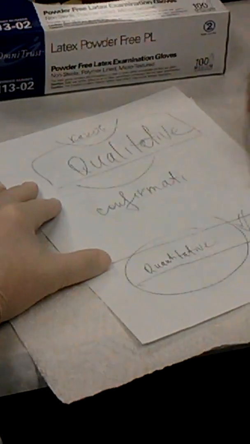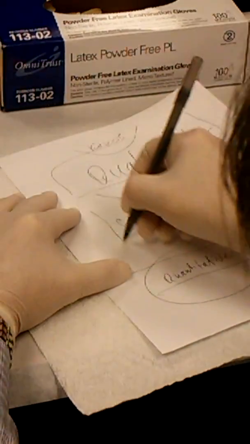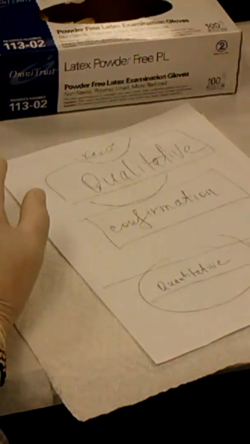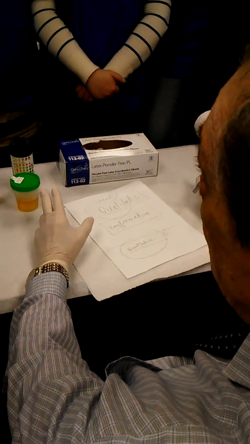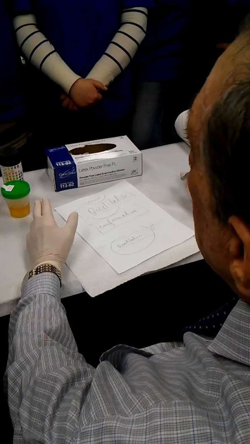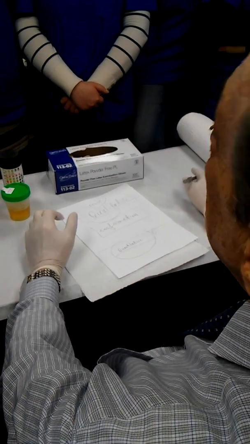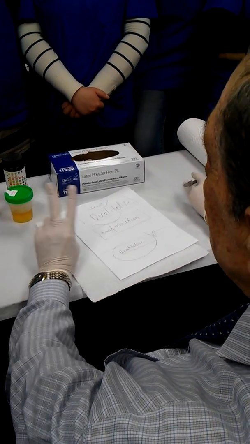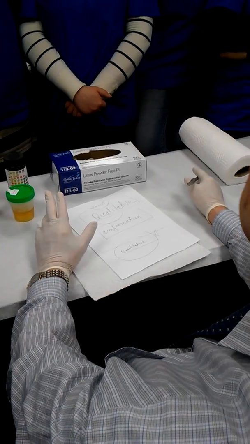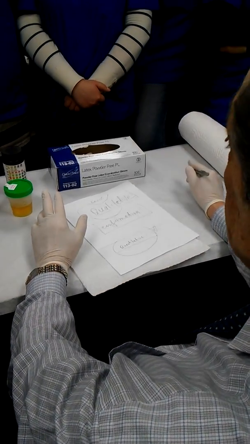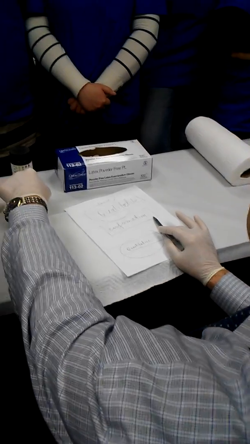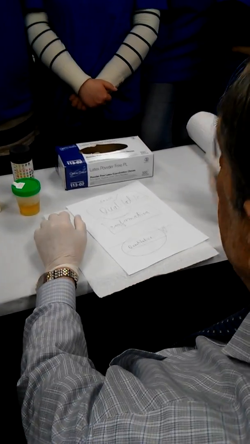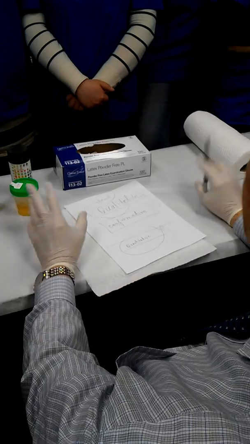This page will be on the table. Okay, what does confirmation mean? If you found something in the urine that is not good, protein, sugar, or something else, it means the test is positive. Positive is not good. It means that you found something in the urine. If you found something, you have to send the urine to the lab for confirmation. So is it clear? Good.